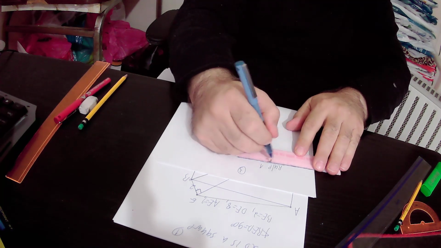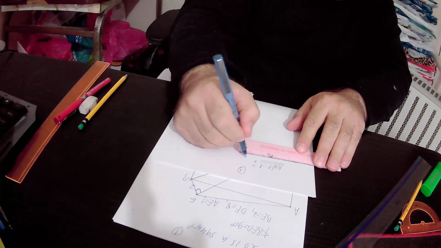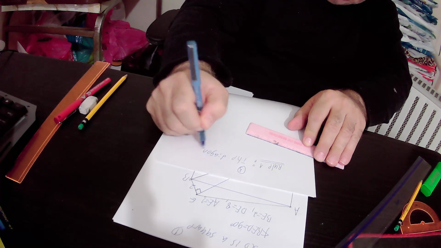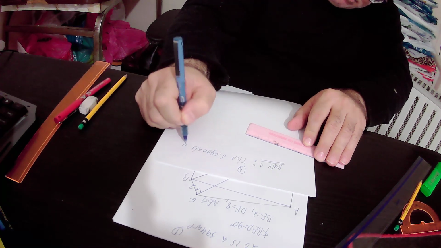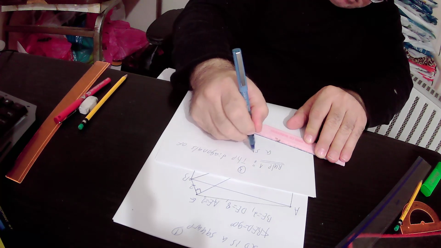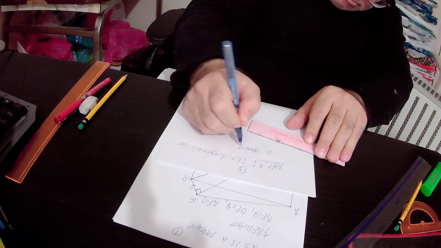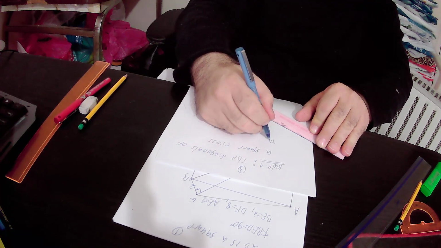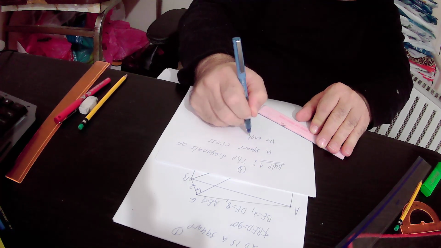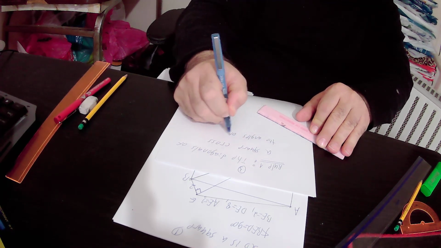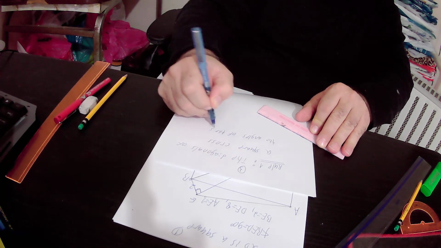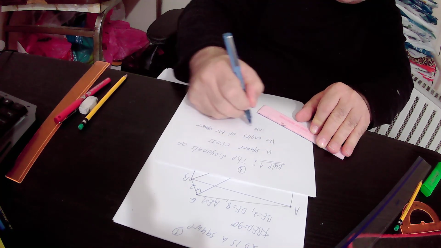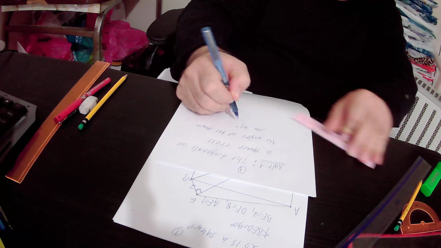the diagonals of a square cross the angles of the square into 45 degrees.